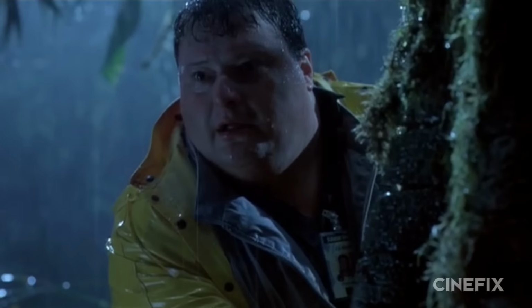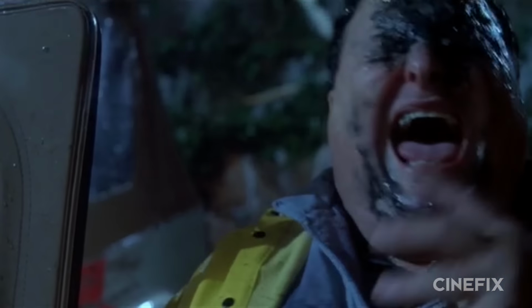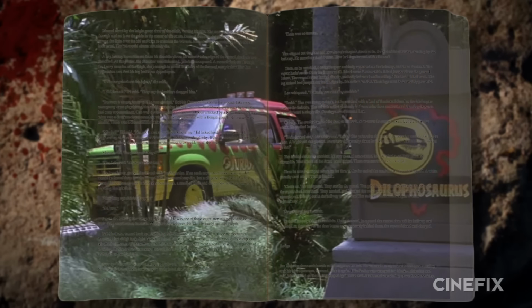In the film, Dennis Nedry is the only character to encounter a Dilophosaurus. In the novel, the visitors first encounter the Dilophosaurus in its enclosure on the tour, and later, Grant and the kids encounter a pair while on the river.